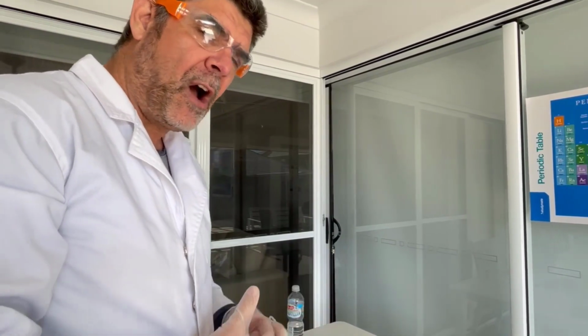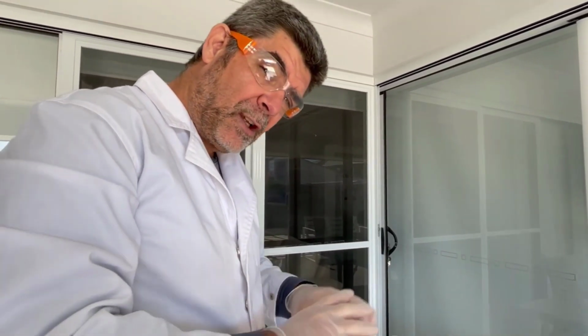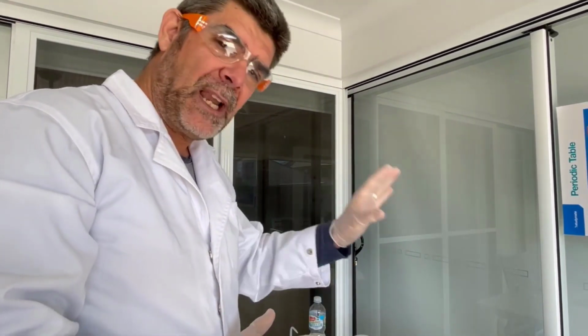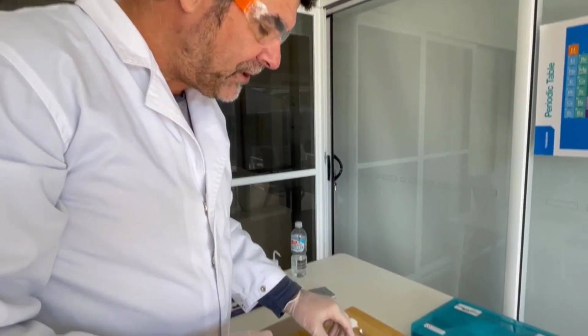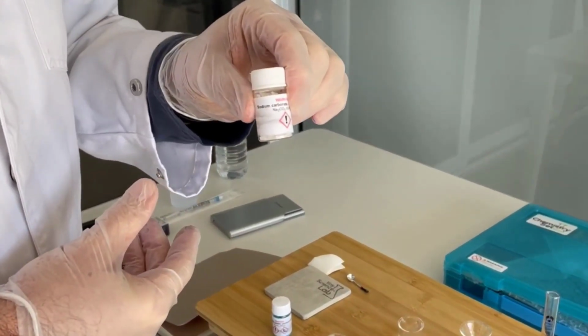So 2 grams of a very light element would give us a lot more moles than 2 grams of a much heavier element. And that means we need to take into account the molecular mass of each of these compounds before we do our little calculation. So the first thing that I wanted to do is to grab a small amount of the sodium carbonate.